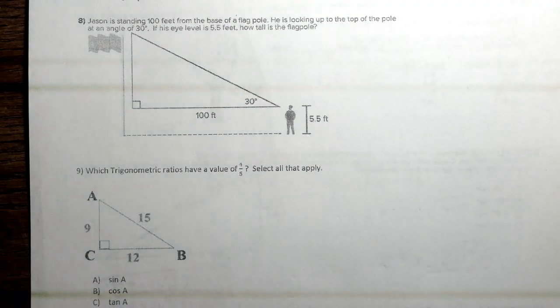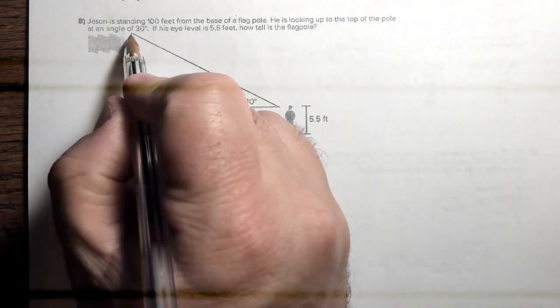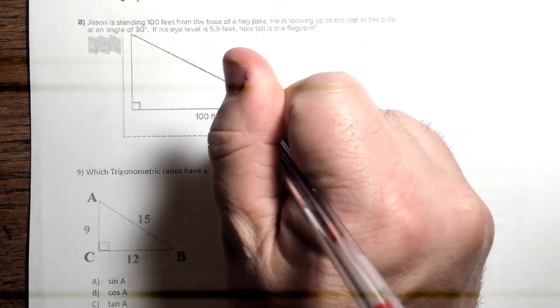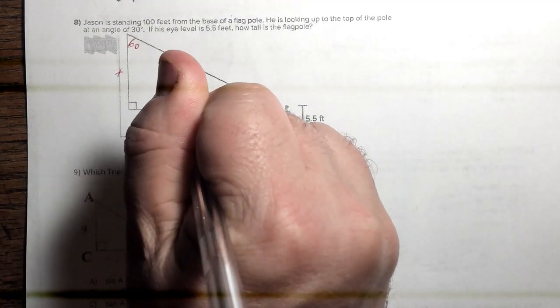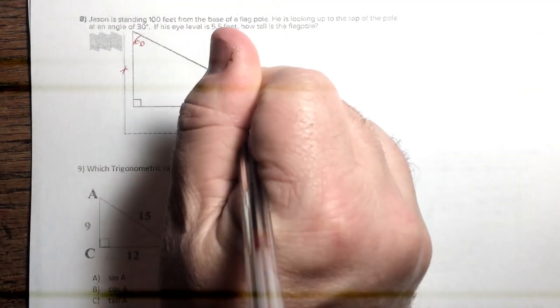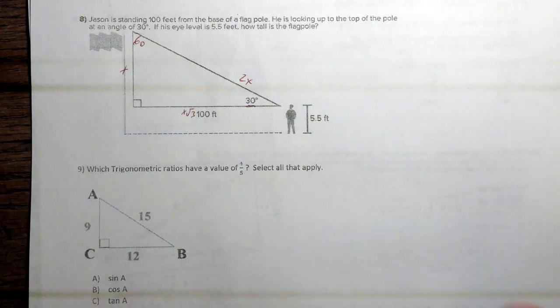Okay, number 8. Jason's standing 100 feet from the base of the flagpole. He is looking up at the top of the flagpole at an angle of 30 degrees. So here's your 30. So makes that 60. So this is your x. This is your x times the square root of 3. And this is your 2x. So using the special right triangle.